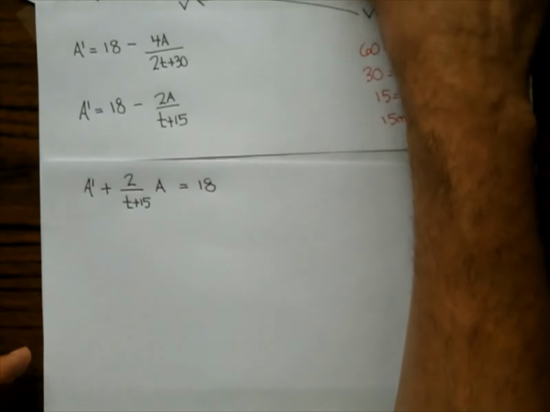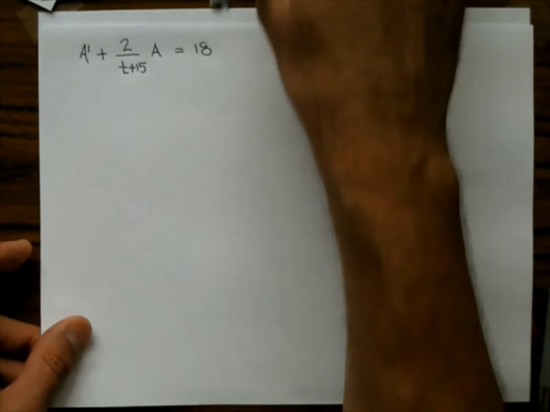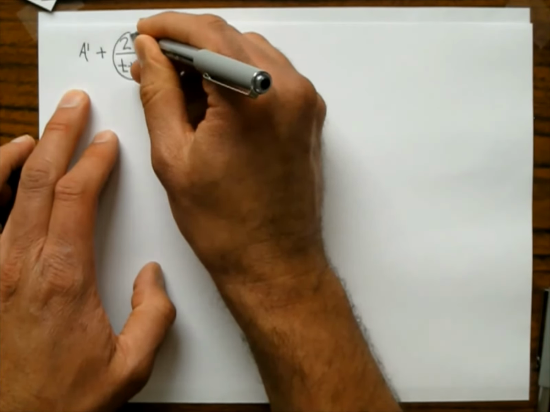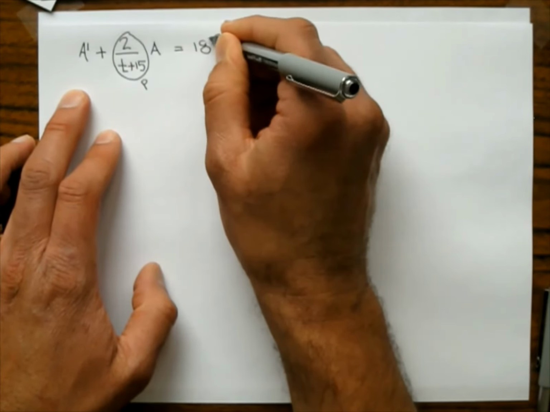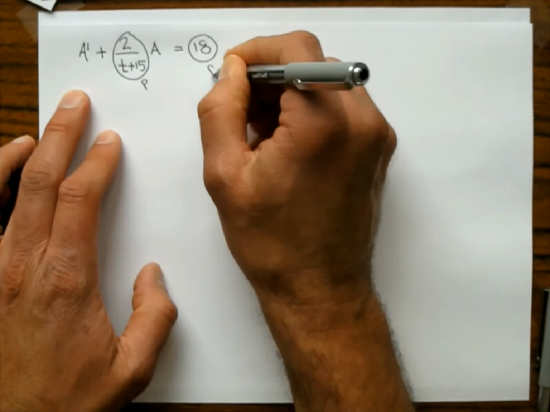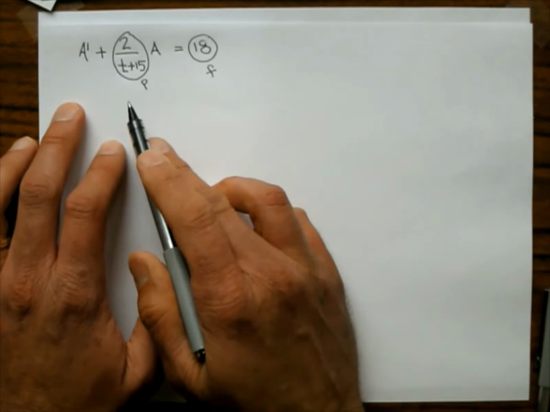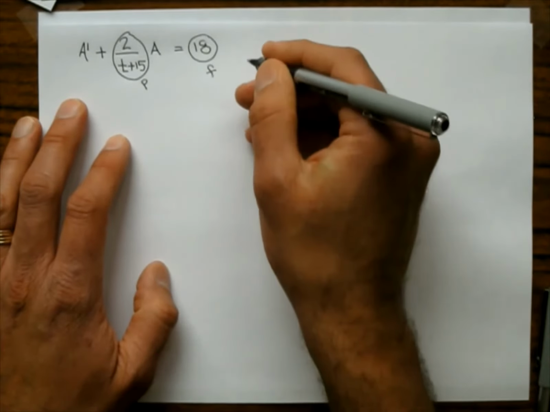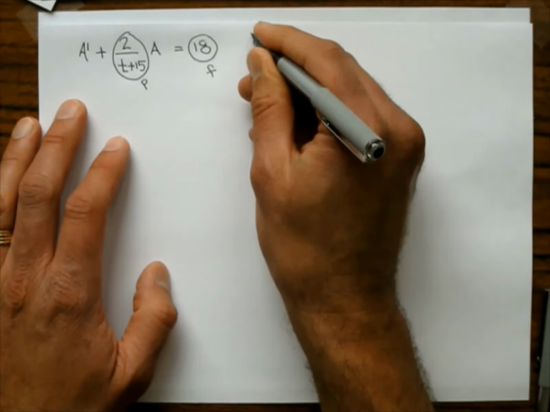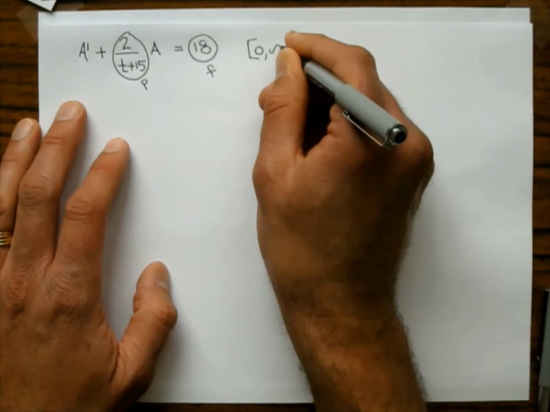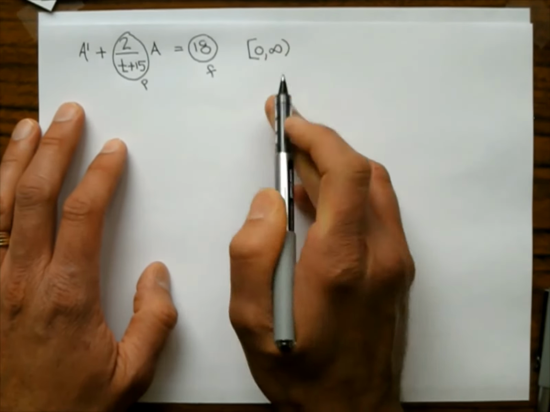So now I have to solve this differential equation. It's linear. This guy right here is P. This right here is F. And we see that P and F are continuous from negative 15 to infinity, but really we can say that we're going to solve this differential equation from 0 to infinity because we are starting the clock at 0.